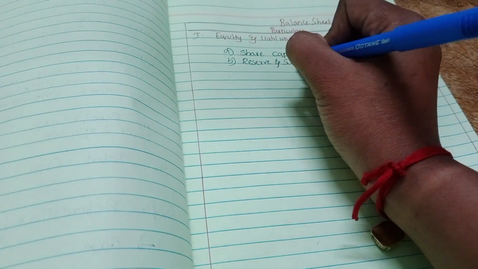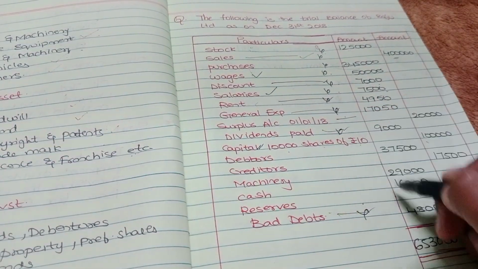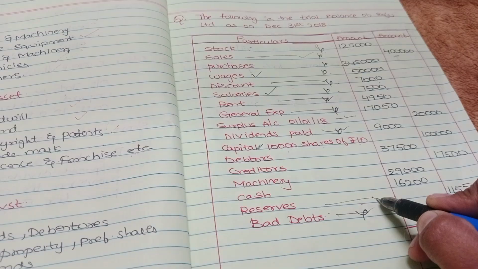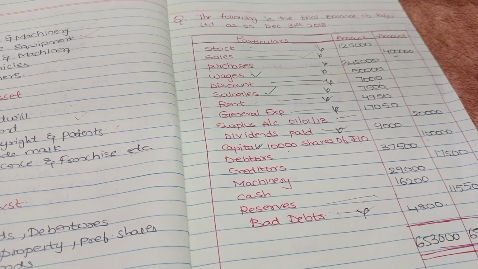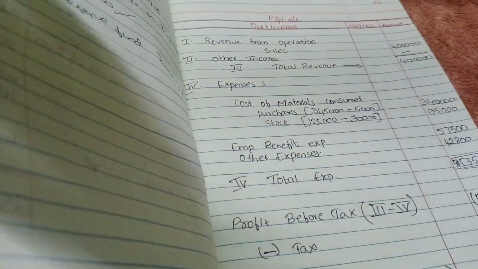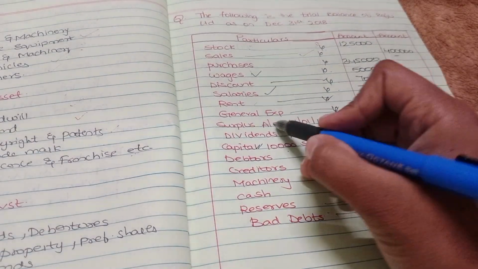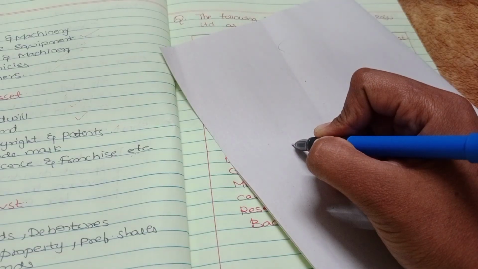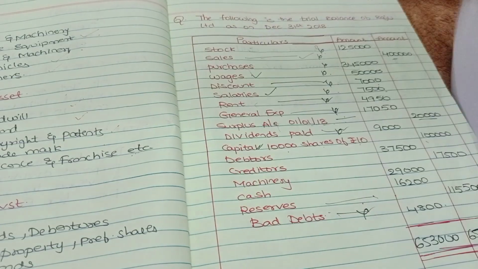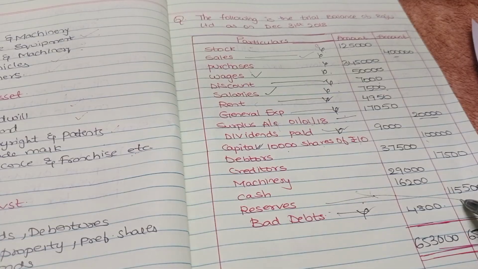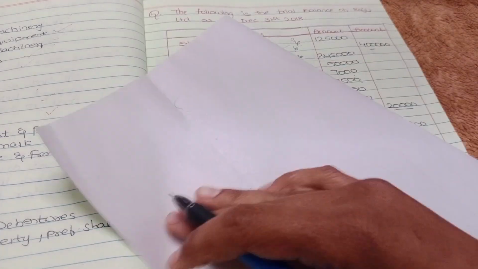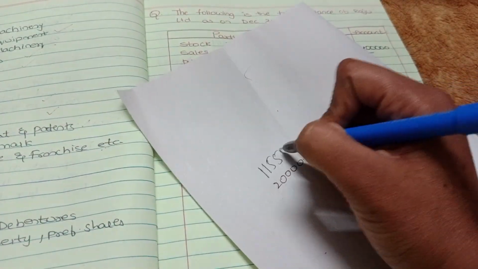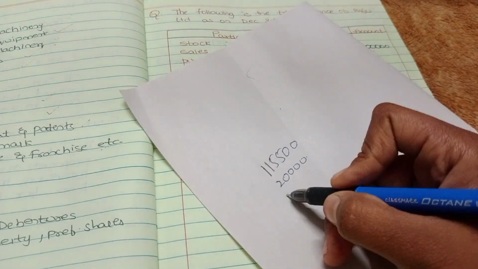To find reserves and surplus, what is the formula? In the question they have given the surplus amount, and also the reserves amount. I will do the working notes here. Surplus account on 1st January 2018 is 20,000, so first I am adding that 20,000. What is the reserves amount we have? 1,15,500. So the reserves amount is 1,15,500 and additional reserves is 20,000.